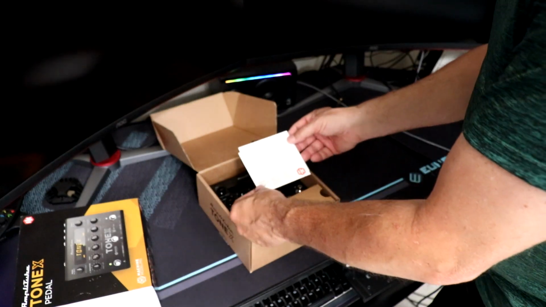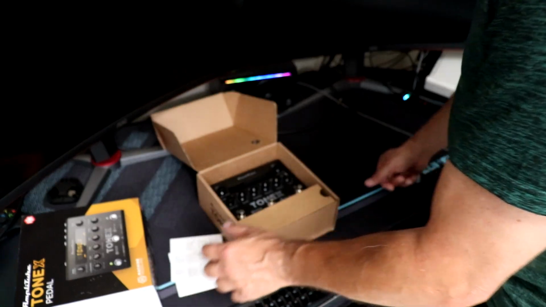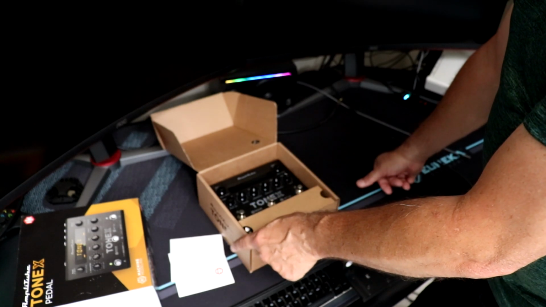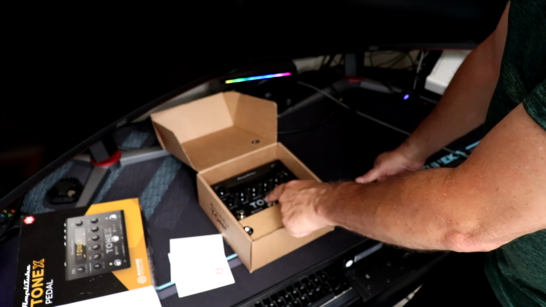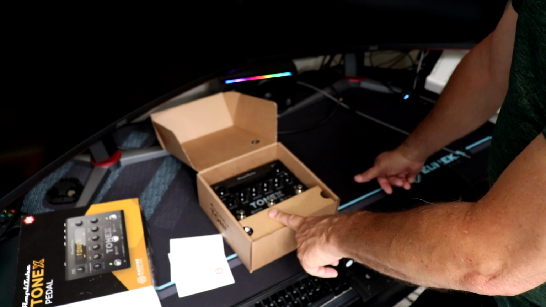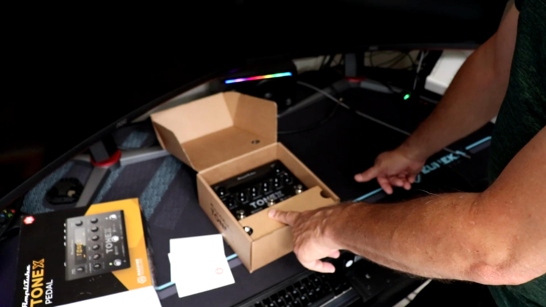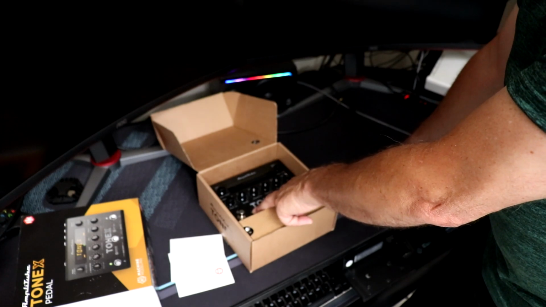Now, when you open this up, you're going to get a couple of cards. I'm not going to flip them over because they have my registration codes. Once you get this Tonex, you want to go to IK Media and set up an account with them, and then register your Tonex. Once you register the Tonex, you're going to be able to download the drivers for your computer. You're also going to get the Tonex software, which costs a lot of money, but it comes free when you purchase the Tonex pedal.